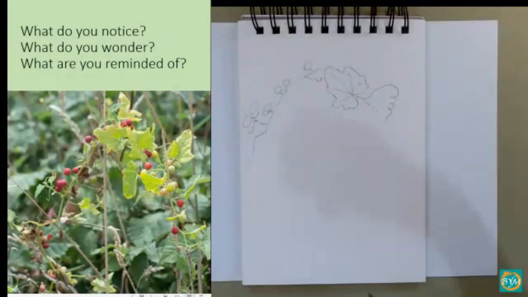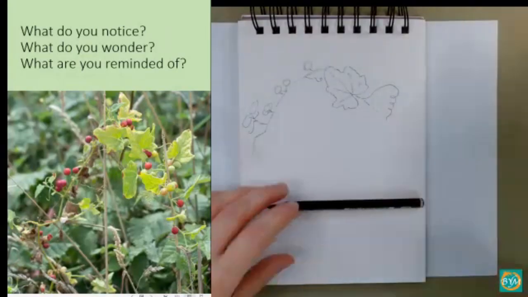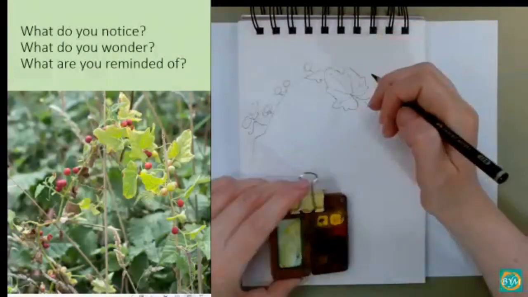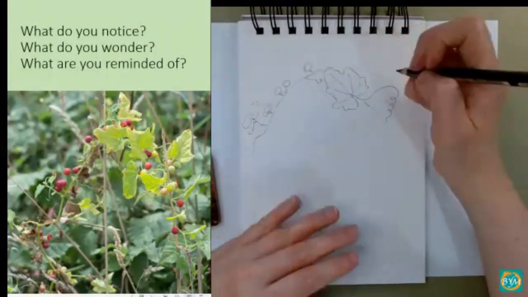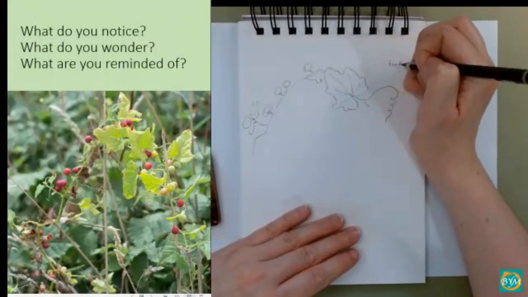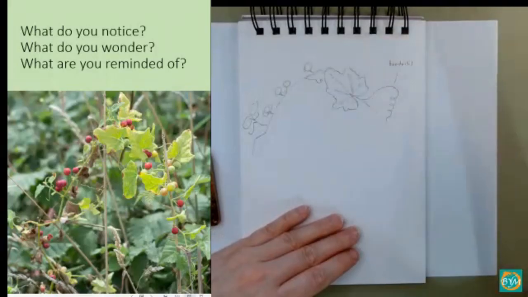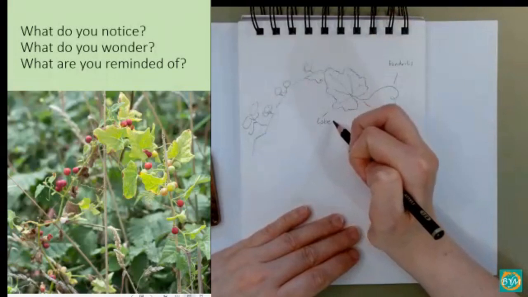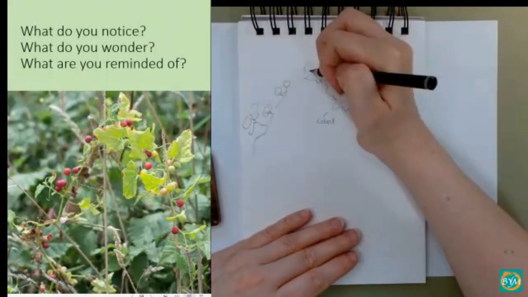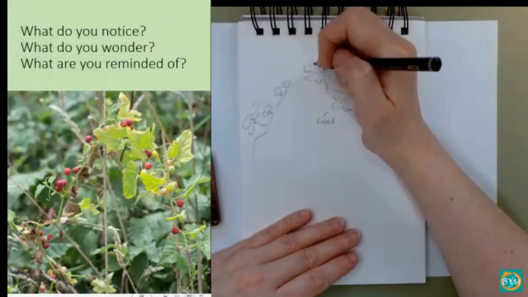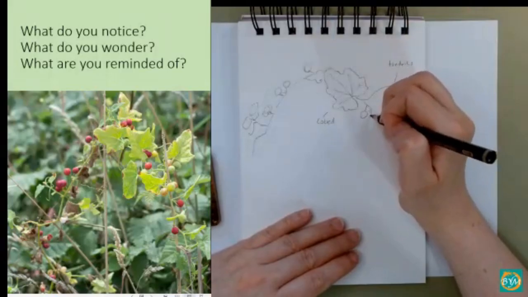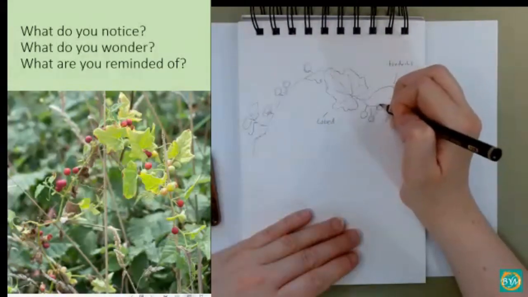And again, you don't need to try and draw the whole thing. You can just be comfortable with what you've got. So now write down anything that you are noticing. So noticing the tendrils, the leaves are lobed. So we've also got some berries that are more green or orange, and some berries that are red.